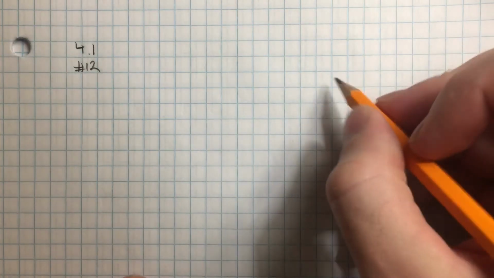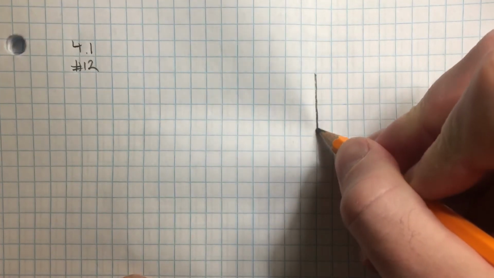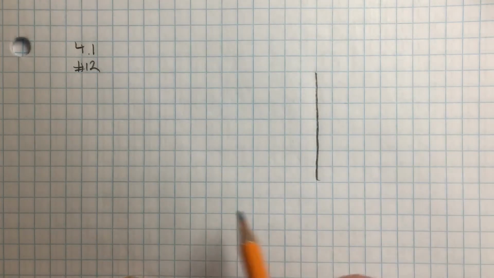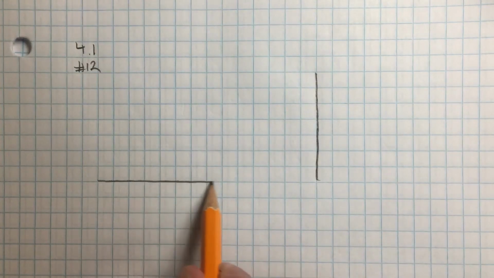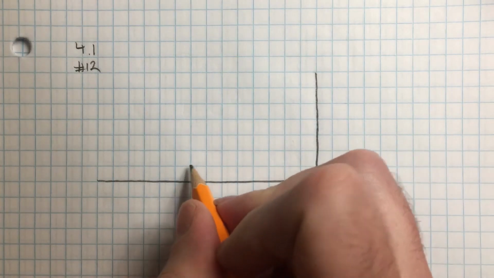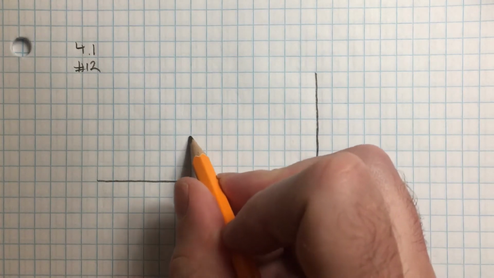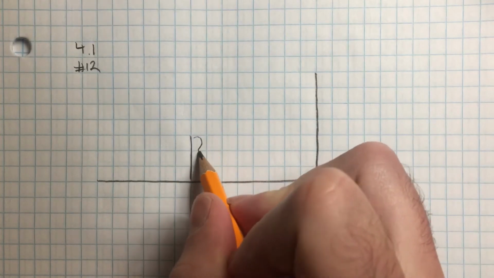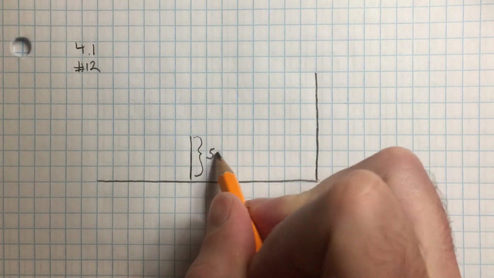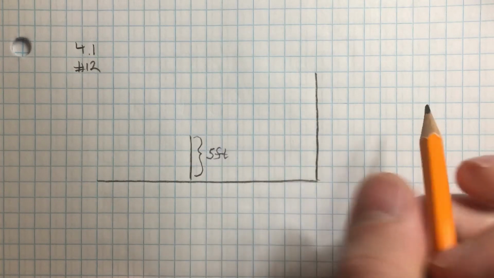Okay. So I'm just going to draw a wall. There we go. And I've got a 5-foot tall person somewhere in here. I'll just put him here. There he is. There's a 5-foot tall person. 5 feet. That's not going to change throughout the whole problem.